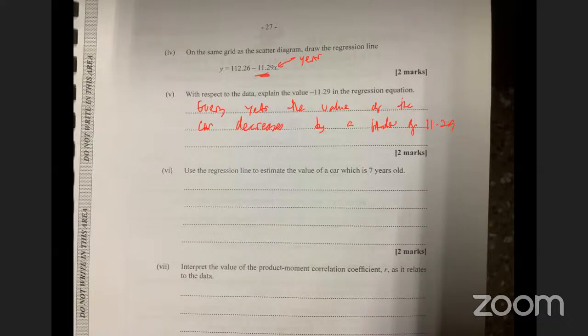It represents the factor by which the value of the car is decreasing. If it had a plus sign, it would have been increasing. So the minus 11.29 represents that every year the value of the car decreases by a factor of 11.29.